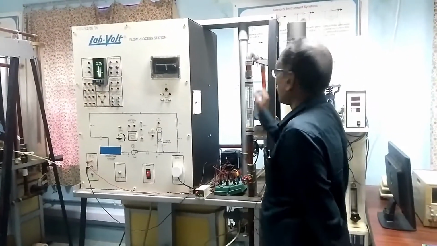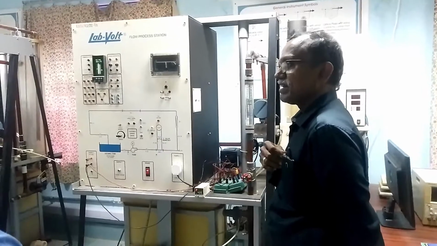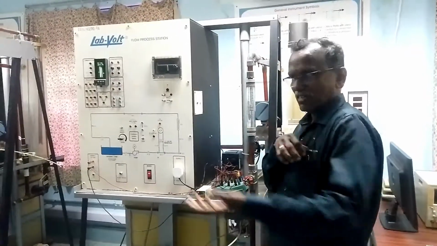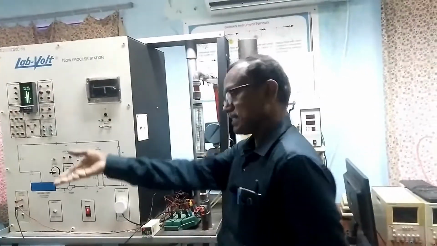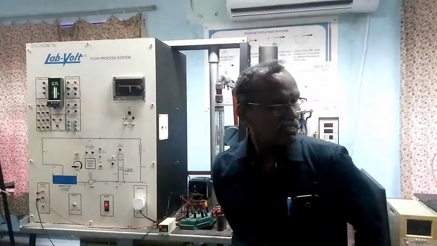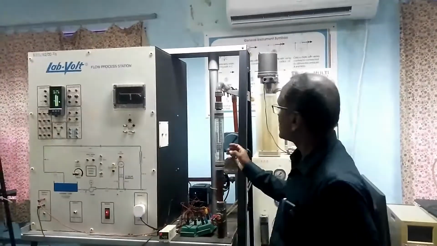Now we will find the period of oscillation. You can use any mobile. For 10 oscillations, how much time does it take? Check for 10 oscillations.